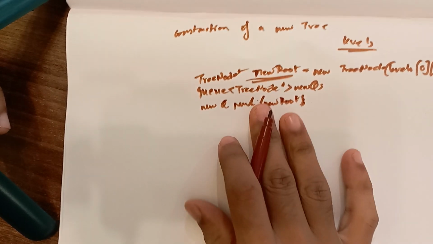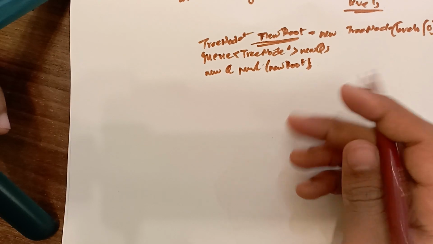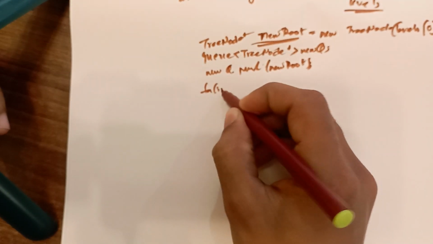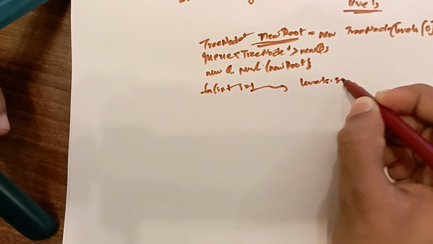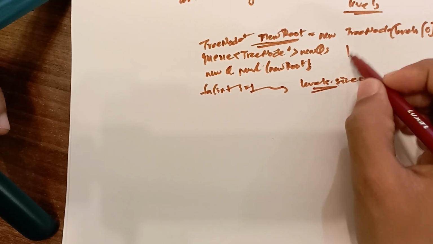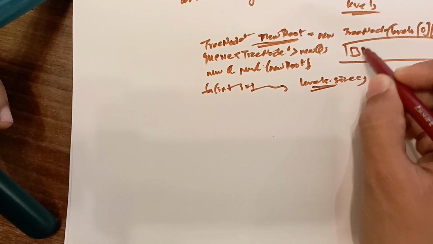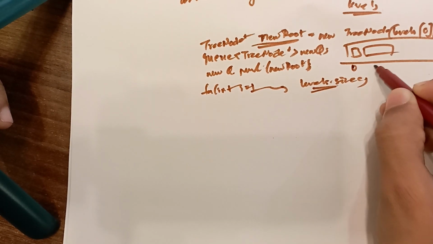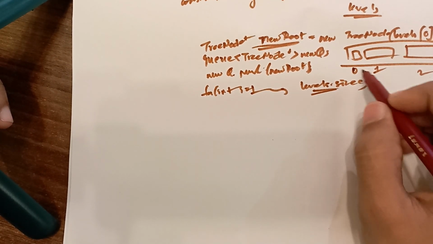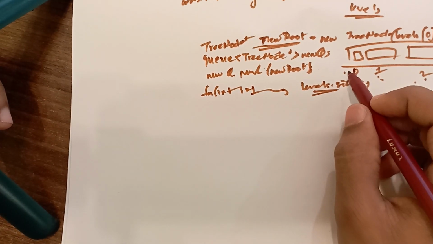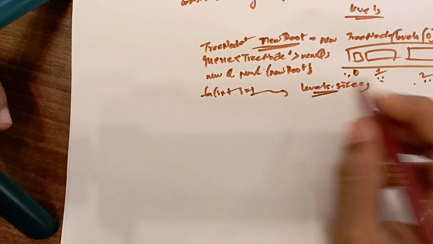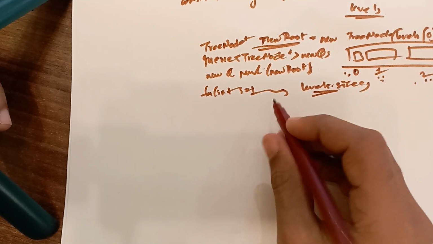We'll be going through the same algorithm for int i equal to 1 to levels.size. That means if we have these levels 0, 1, 2, we are iterating through them with i.